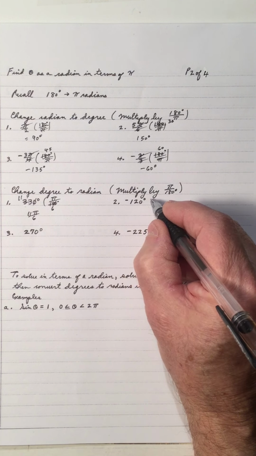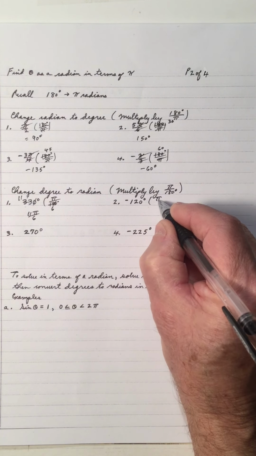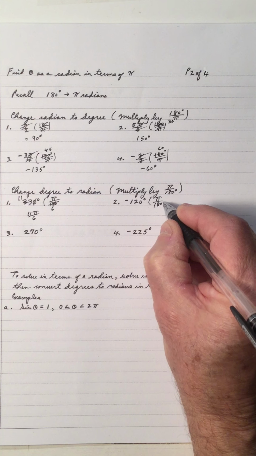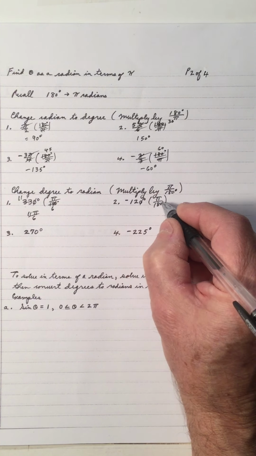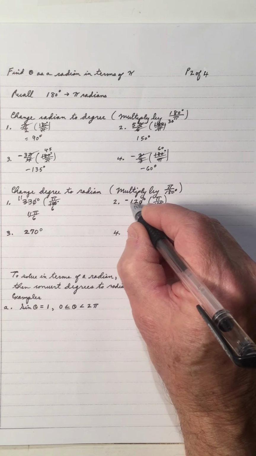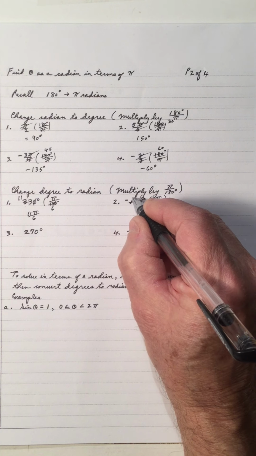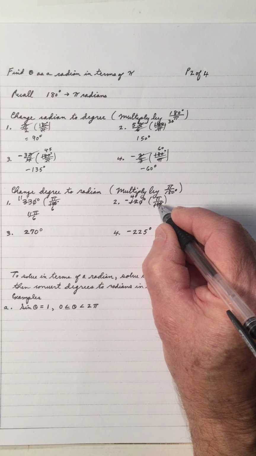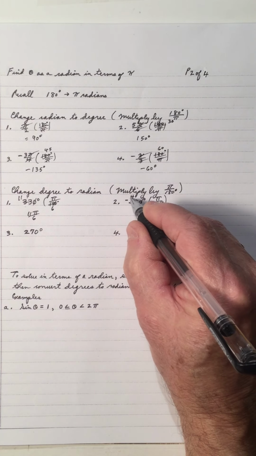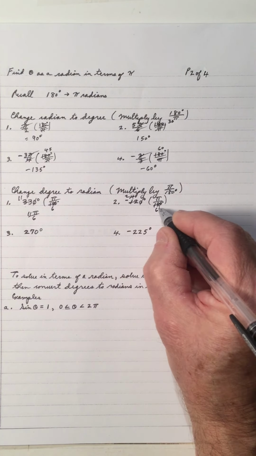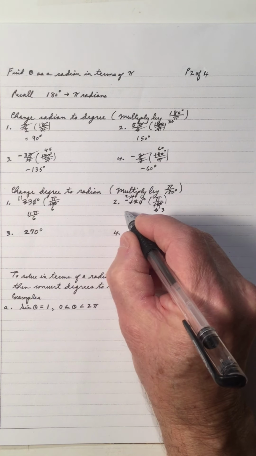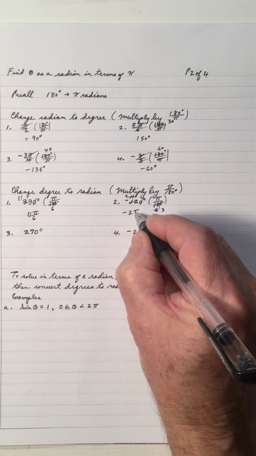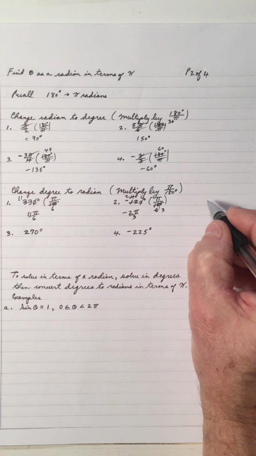And negative 120 degrees, we multiply by pi over 180 degrees. Notice the zeros cancel. And 3 into 12 goes 4. 3 into 18 goes 6. So 2 into 4 goes 2. 2 into 6 goes 3. So we get a negative 2 pi over 3.